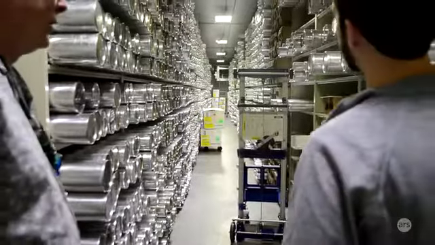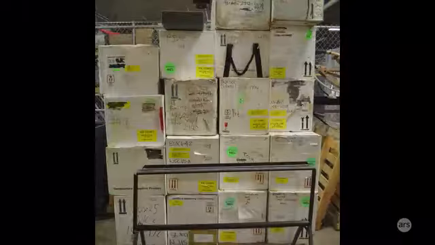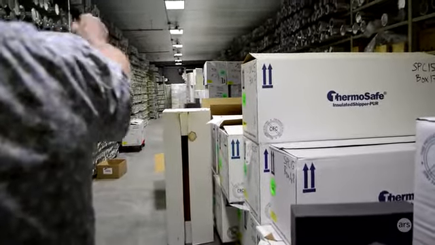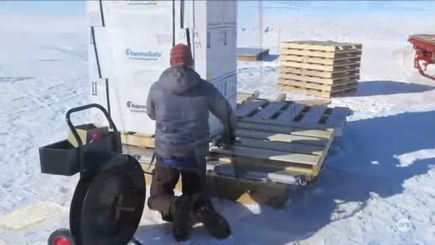I think we were putting 5 cores in the box, 700 meters, divided by 5, it's like 150 boxes or whatever we have to ship back. One wooden pallet fits 8 boxes, and then we put 4 wooden pallets on an Air Force pallet, so that's 32. So we can send 32 boxes on an Air Force pallet, and then one plane can take 2 or 3 Air Force pallets.